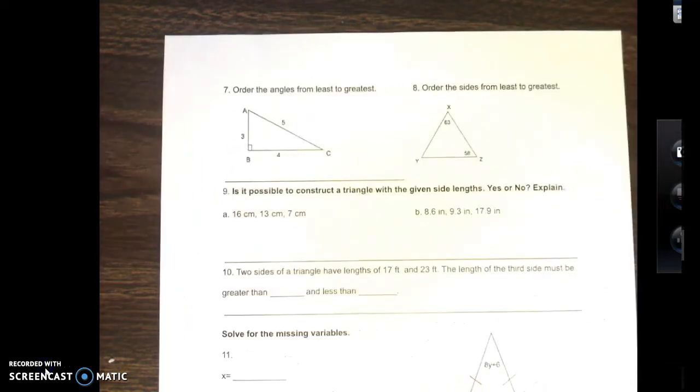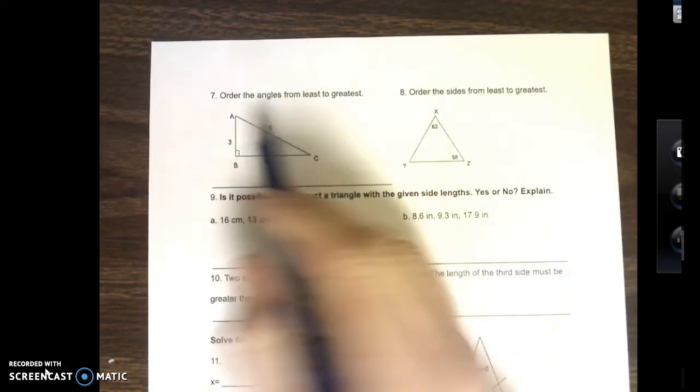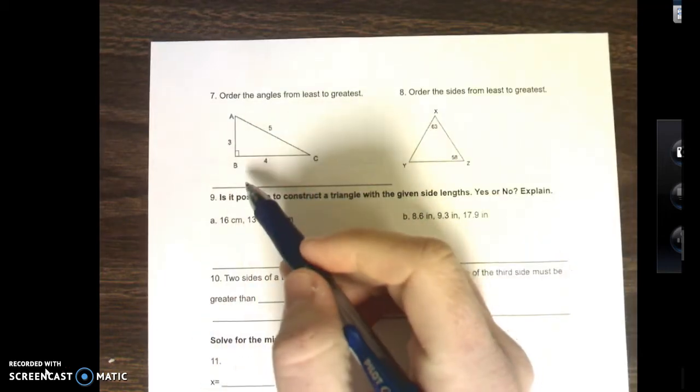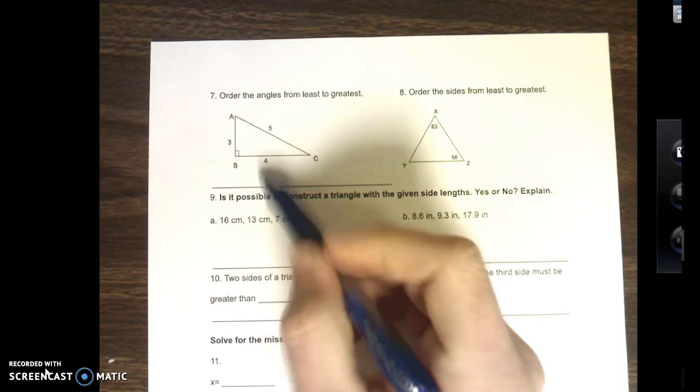Okay, on to the back. Here's the thing about 7 and 8. On the test, you're going to get one of these. Just be aware you're either going to get one or the other. It says order the angles from least to greatest. So for number 7, they're giving you the sides. So you have to find the smallest side.